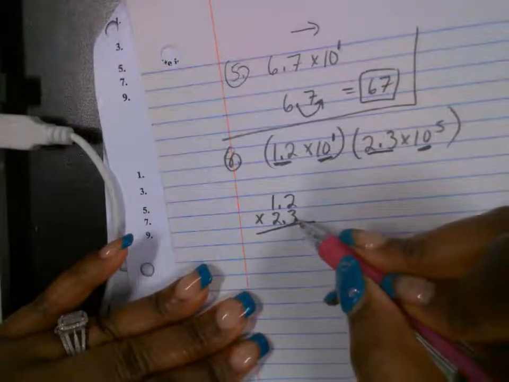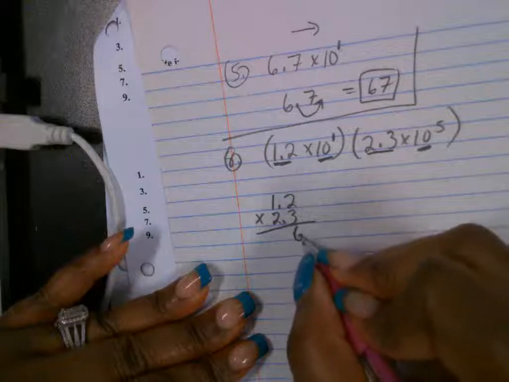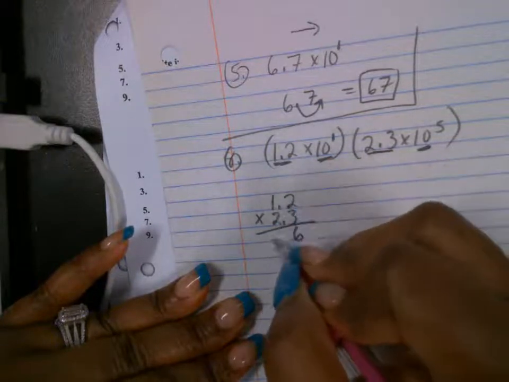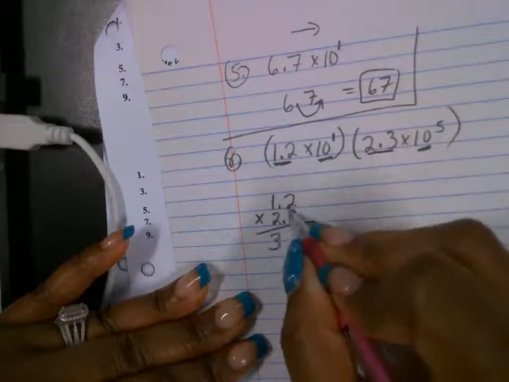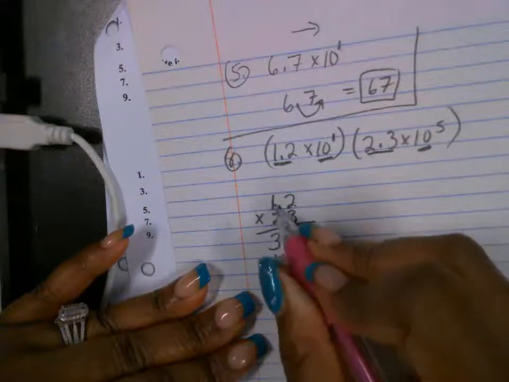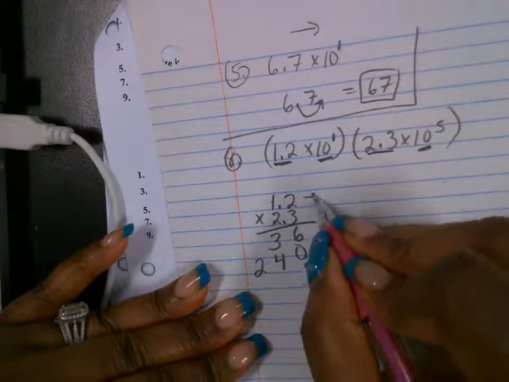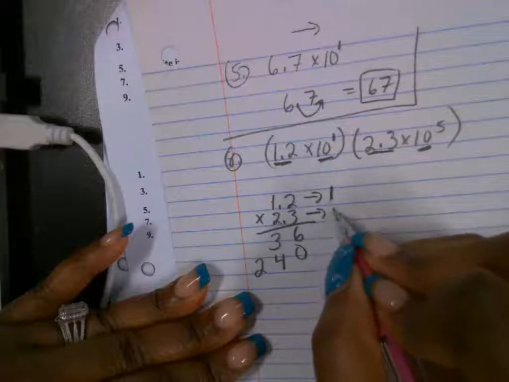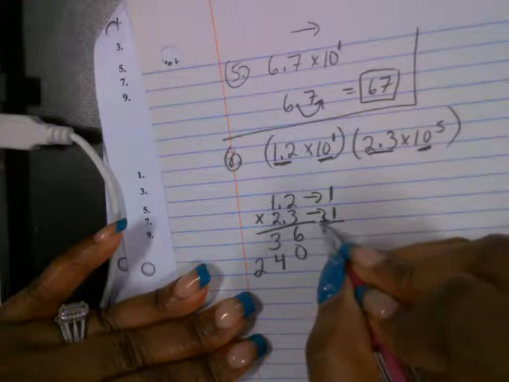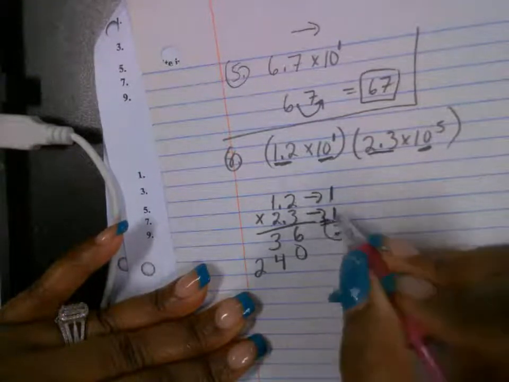We got 3 times 2 is what? 6. Then 3 times 1. Then 2 times 2. 4. And 2 times 1. It's 1 decimal space here, 1 decimal space here. So our answer should have a total of 2 decimal spaces.